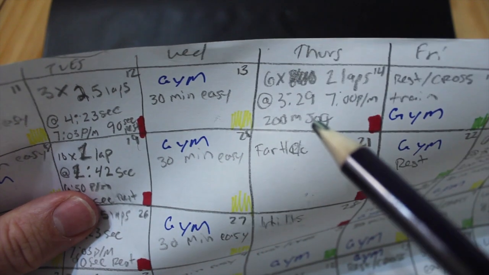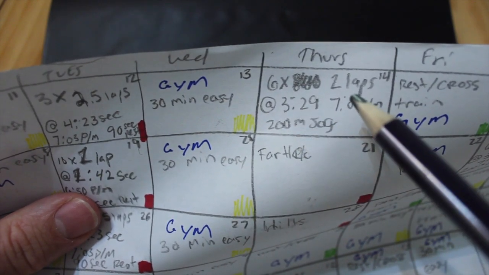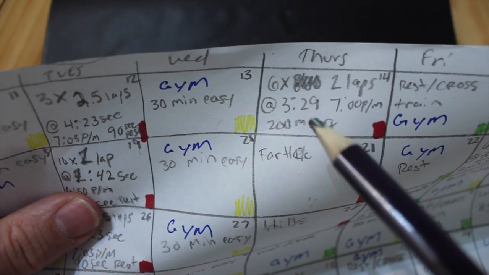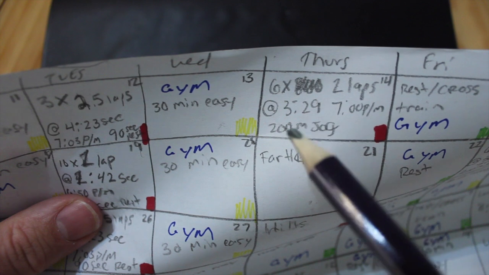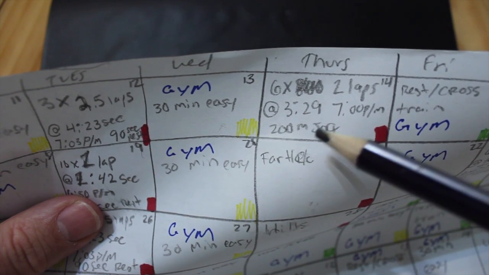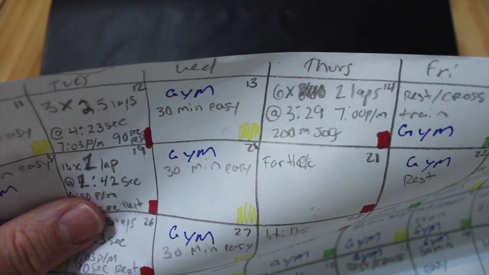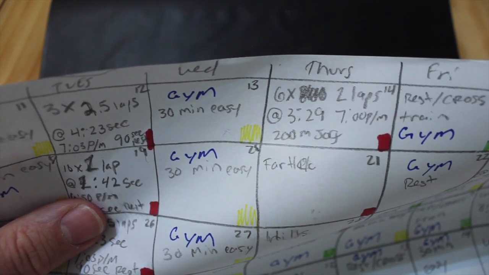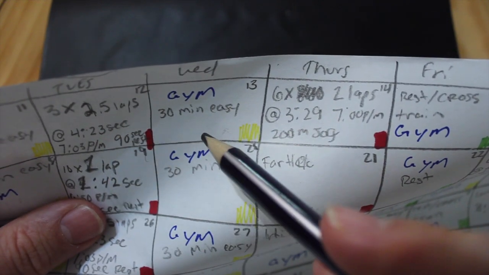which is a Thursday. I'm doing 6 sets of 2 laps at 3 minutes, 29 seconds, or a 7-minute per mile pace. In between those, instead of doing a 90-second rest, I'm going to be doing a 200-meter jog. This is going to keep my heart rate up, but it's also going to allow me to rest enough to get that next rep in. So, hard workout, relatively easy day, hard workout, and then boom, I go into a rest day.